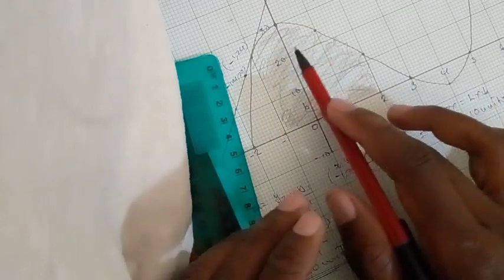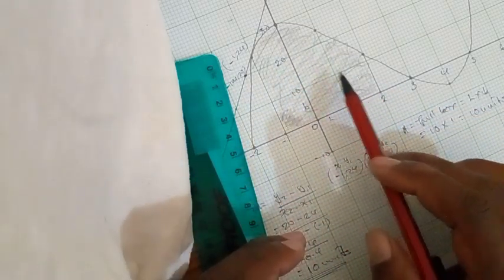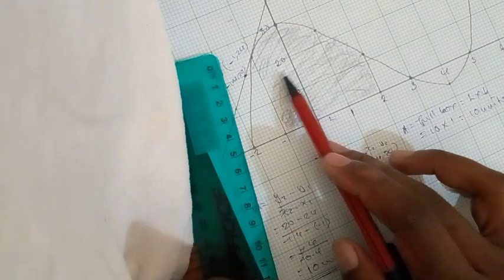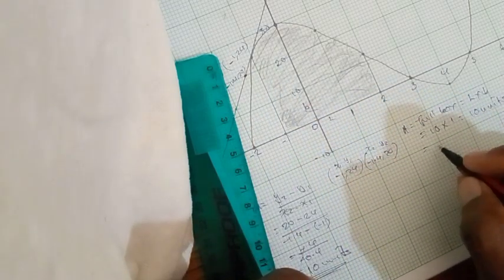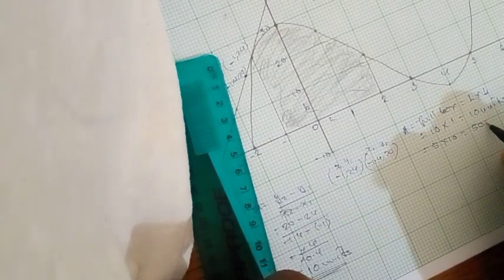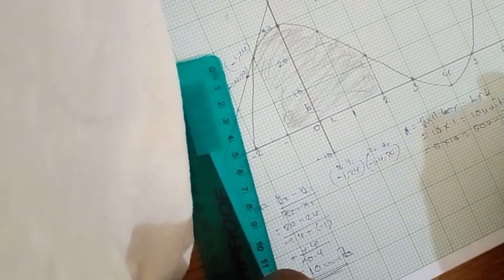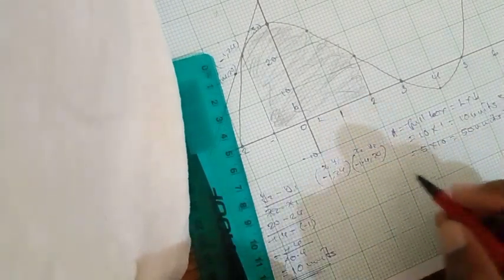So now to find the area of all complete boxes, you count them. How many are they? 1, 2, 3, 4, 5. There are 5, isn't it? So you are just going to say the area of full boxes is simply 5 times 10, which gives us 50 units squared. Very good. So once we write this, then we move on to how I can now include these half boxes.